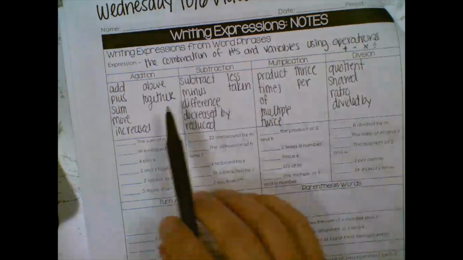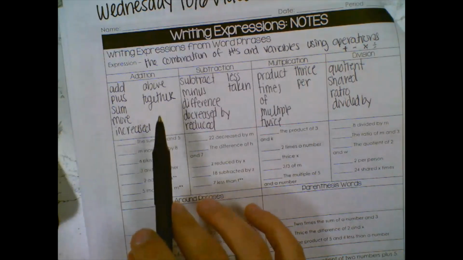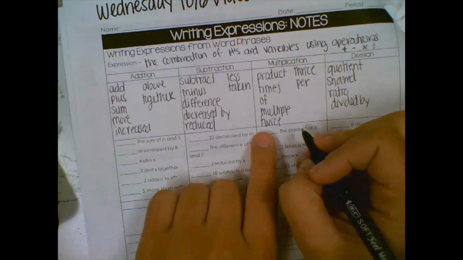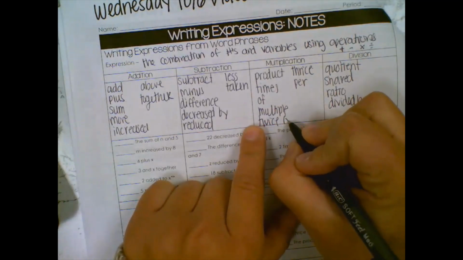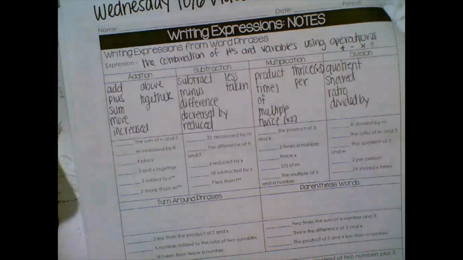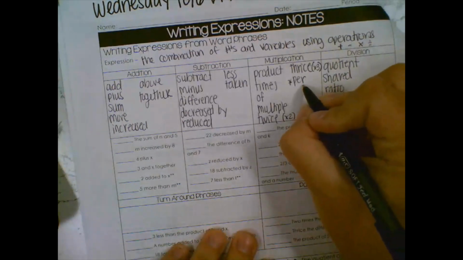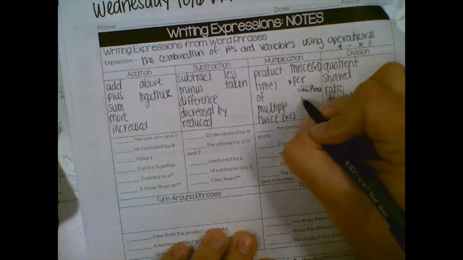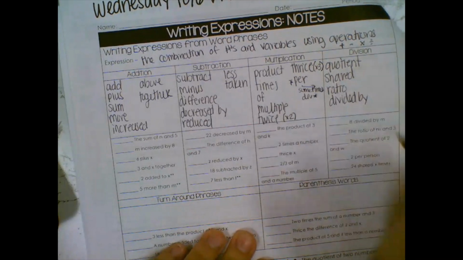Okay, so looking at the different keywords, most of these are pretty familiar, like addition is adding, plus, sum, more, increase, subtract, minus, difference, product, and so forth. One thing I do want to talk about are the two phrases twice and thrice. That's with multiplication. Twice means times 2, thrice means times 3. And then the word per, this one is kind of a tricky one. This one can sometimes mean division as well. It really just depends on the situation. So we need to know that per can be interchangeable.